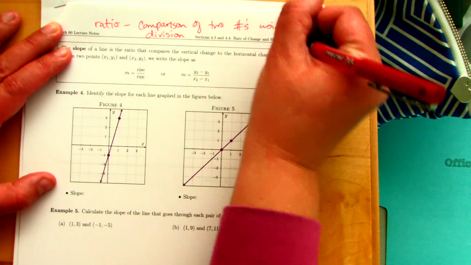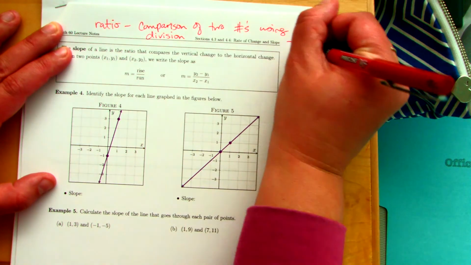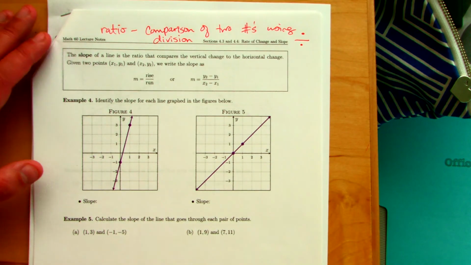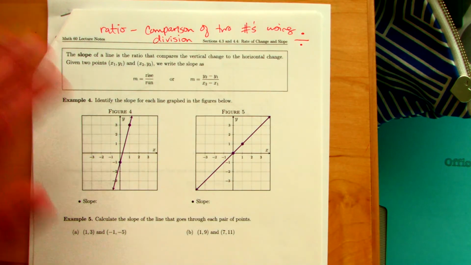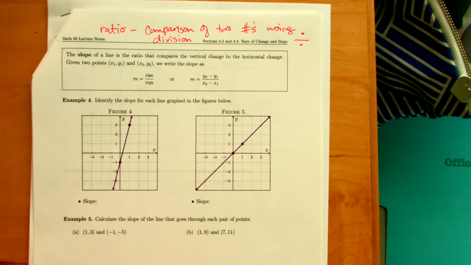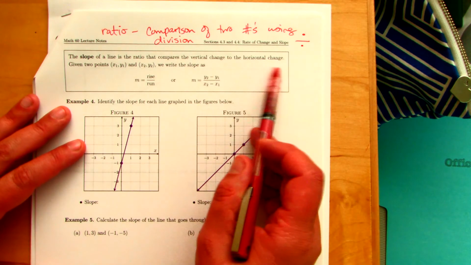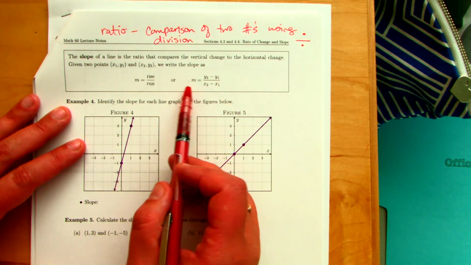So if I compare something to something else, I'm dividing. That's essentially a fraction. So it's a comparison of the vertical change to the horizontal change. Vertical change is your change in y, and horizontal change is your change in x. And this is literally the slope.